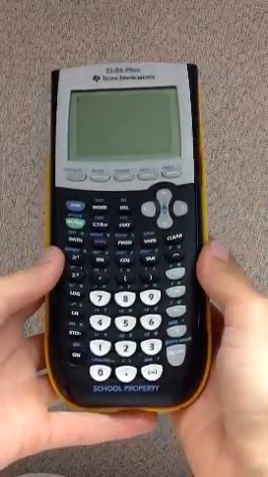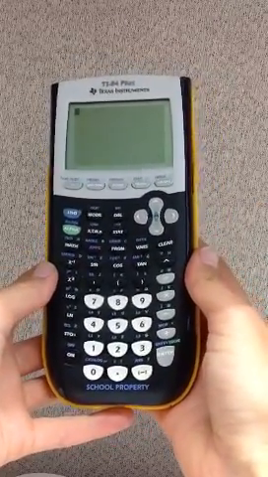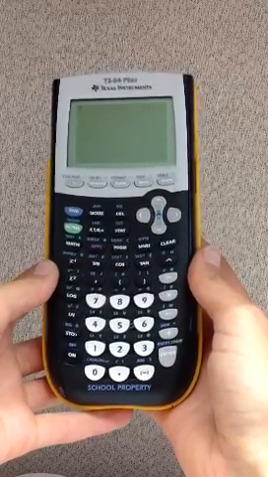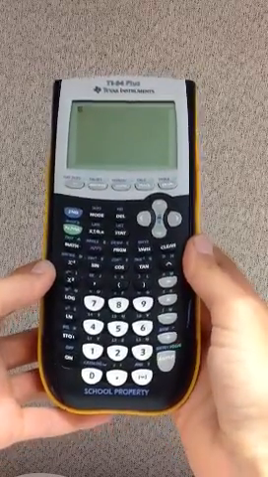In this video, we're going to learn how to make a scatter plot on the calculator and then find the line of best fit called linear regression. So first thing you want to do is enter some data.